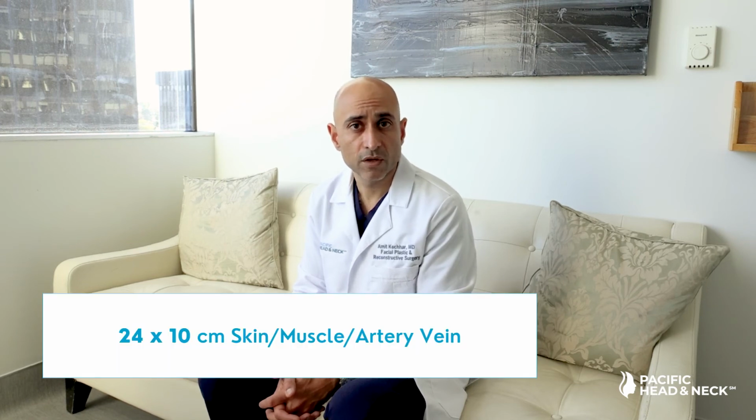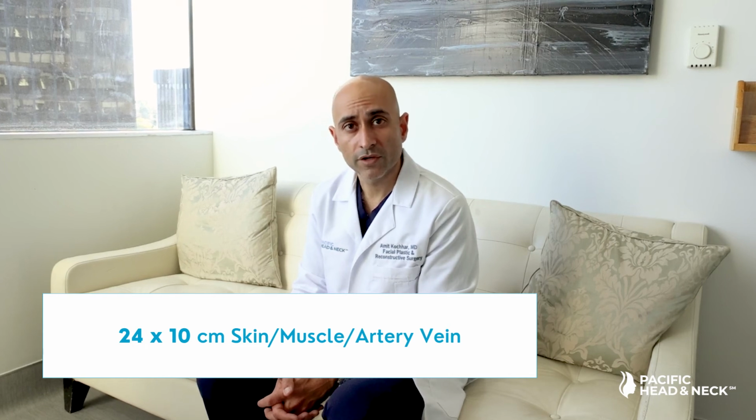The anterolateral thigh is the side of your thigh, and we typically use the ipsilateral side, or the side that's involved on the site of reconstruction. We will take anywhere between 24 by 10 centimeters, so a pretty large chunk of skin and muscle, along with an artery and vein from the lateral aspect of the thigh.